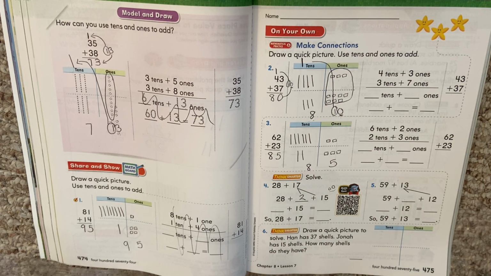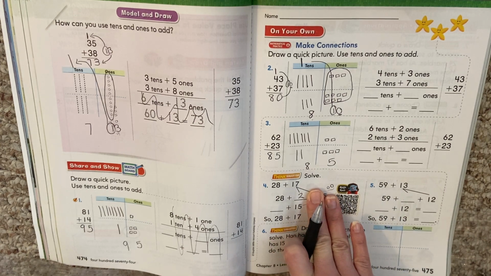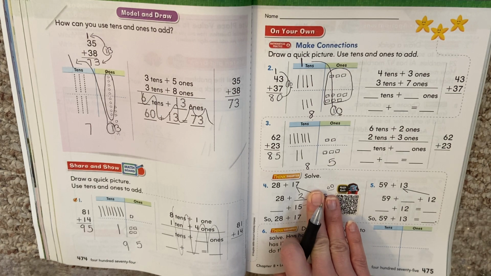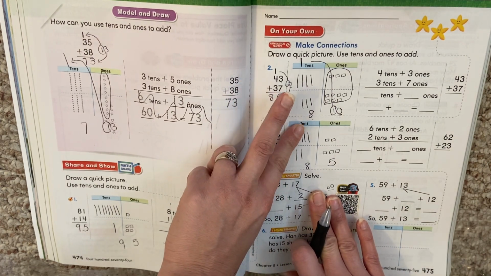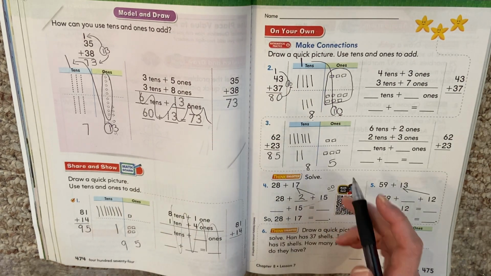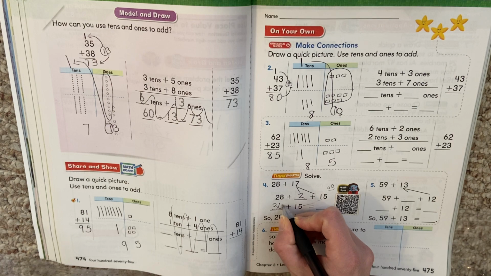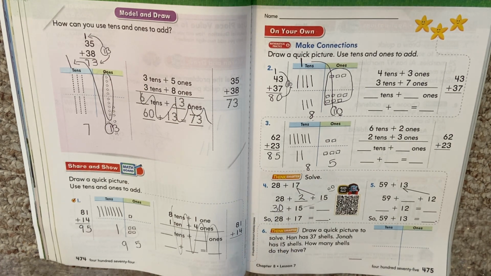Now they want us to add, because look, they dropped the 15 down right here. So now they want us to add 28 plus 2 more. So if we have 28 and we get 2 more, 28, 2 on our fingers, 29, 30. So we have 30 plus 15.